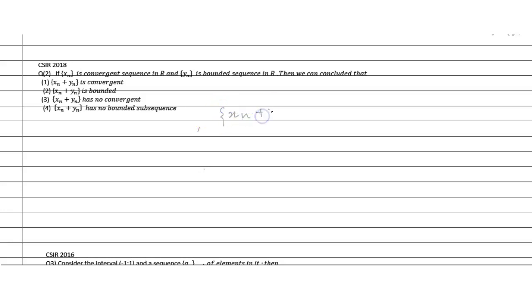xn plus yn, where xn is convergent and yn is bounded.